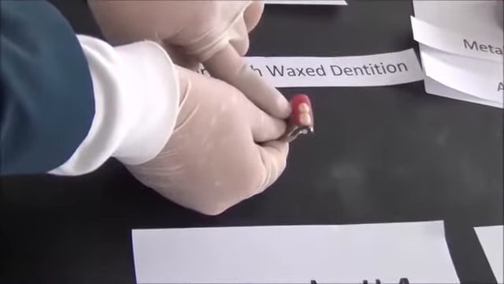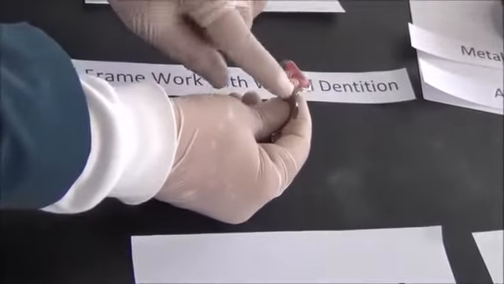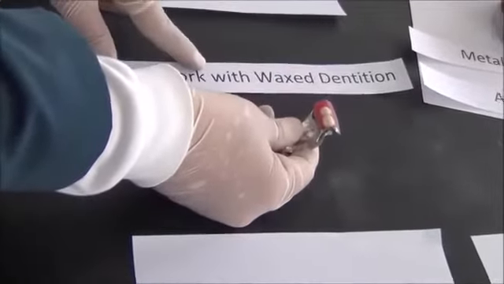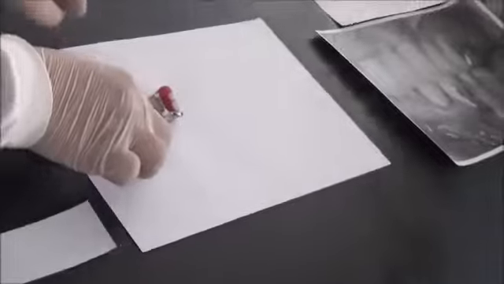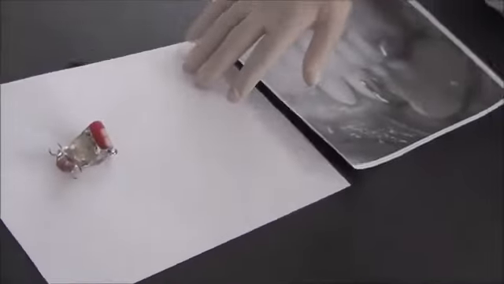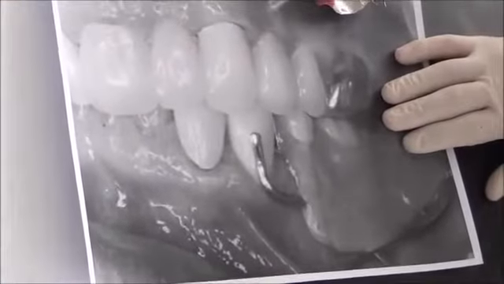It has the wax teeth and the acrylic. These are the acrylic teeth that will be in your denture later on. These are ready now to be sent back to the clinic. And the doctor has the partial denture there. He places it inside the patient's mouth. He tries it in.